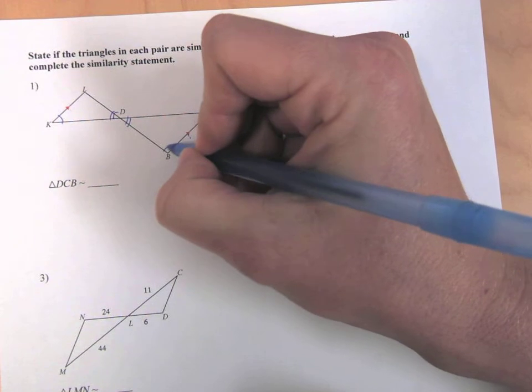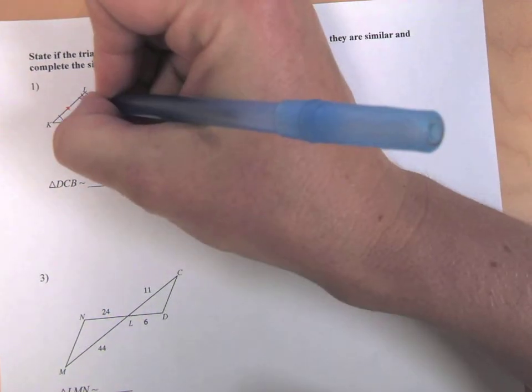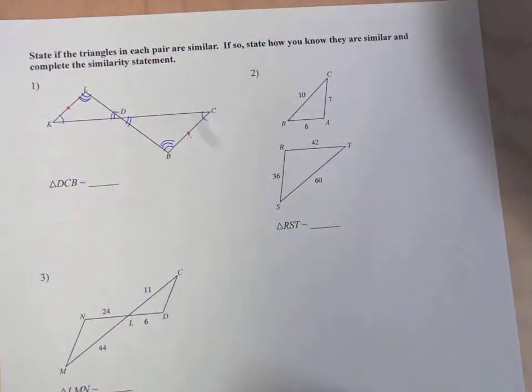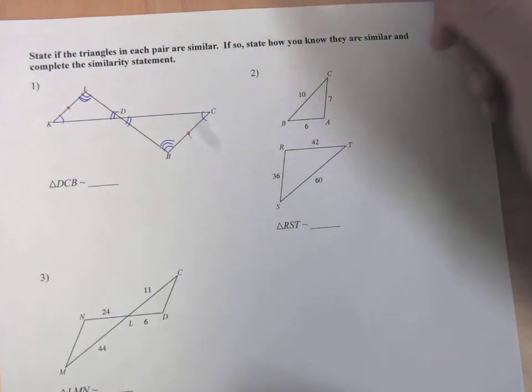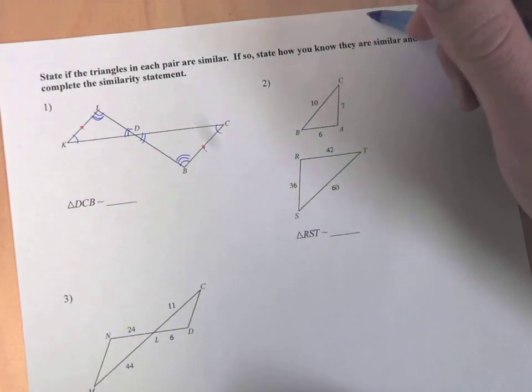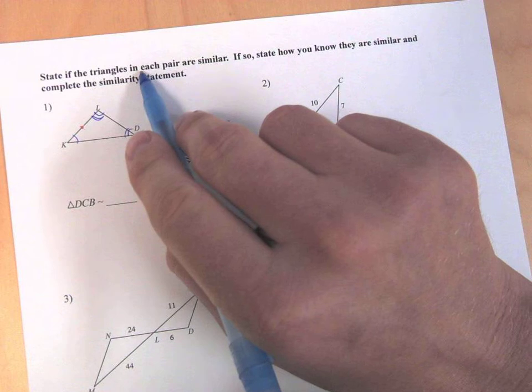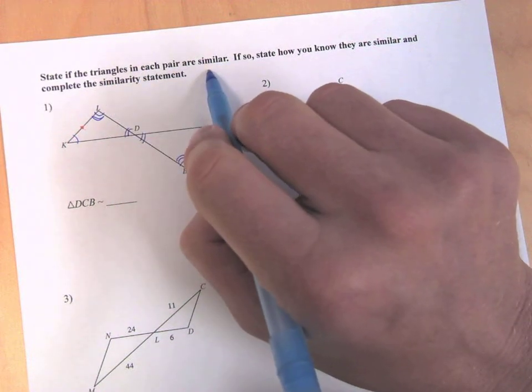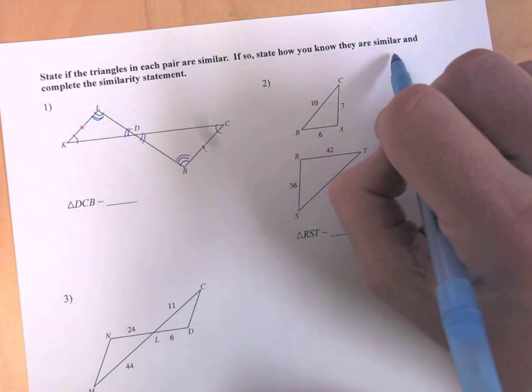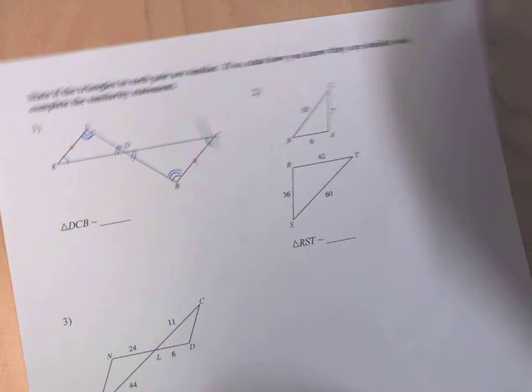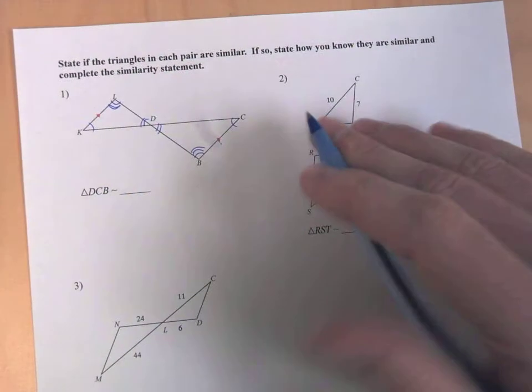Now we could also say that angle B is congruent to angle L, also by alternate interior angles, but we really only need 2. So we want to say if the triangles are similar, they are. If so, state how you know they're similar, and then complete the similarity statement. So let's start with the similarity statement.